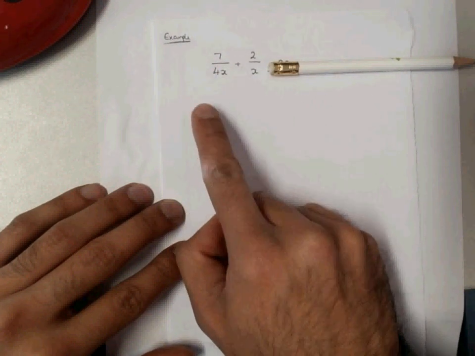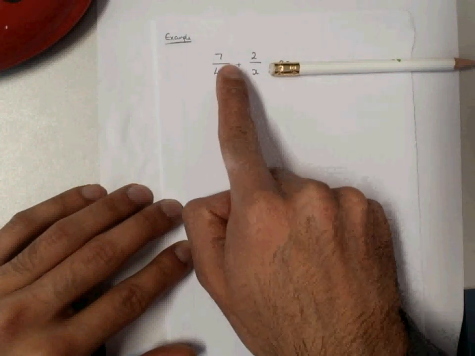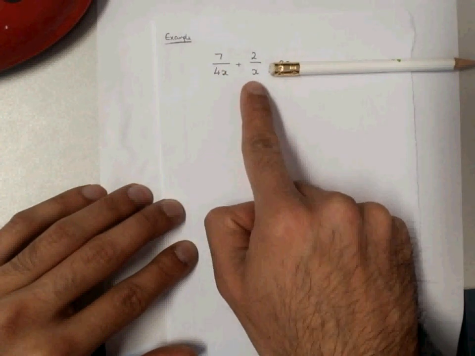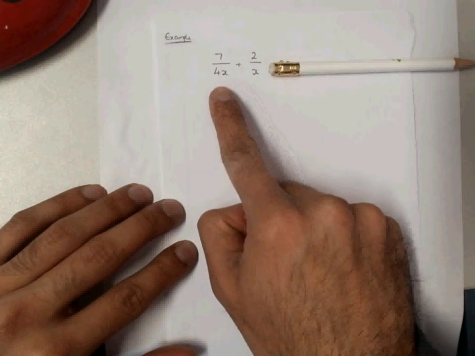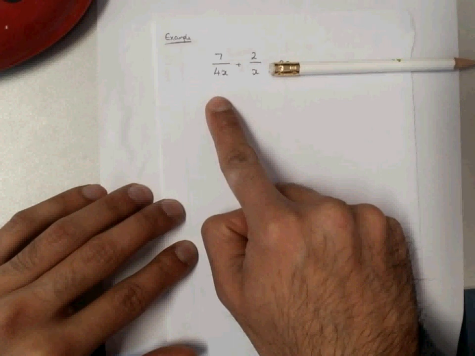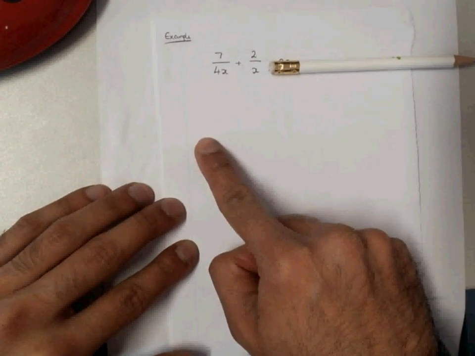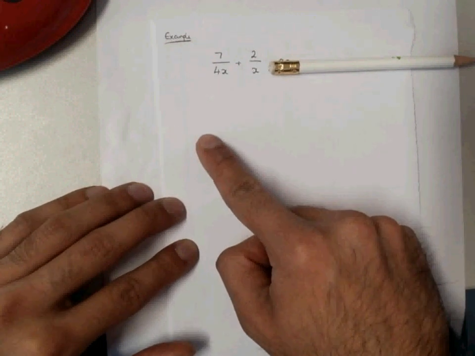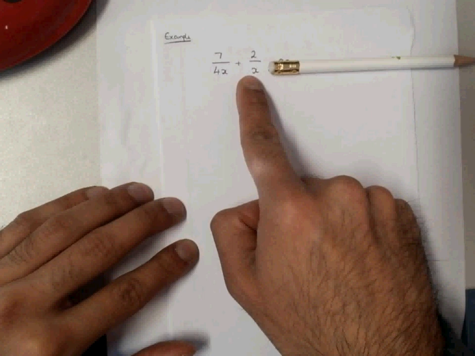Now you can use the butterfly method, so I can go 4x times x to get a common denominator, and then cross multiply, so the 7 times x, 4x times 2. Now, you can do that. The problem is you'll need to simplify down in a bit. So I'll show you both methods and you guys get to pick which method you prefer. Let's show you the butterfly method just in case.